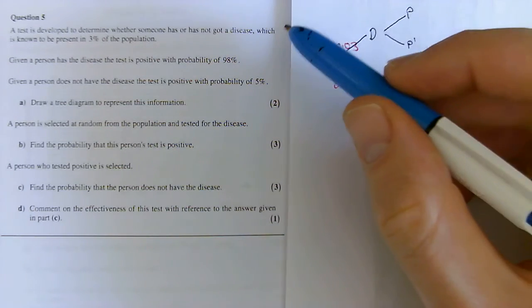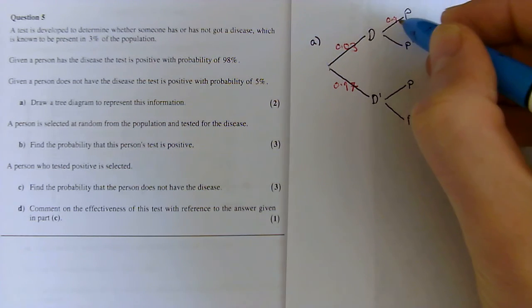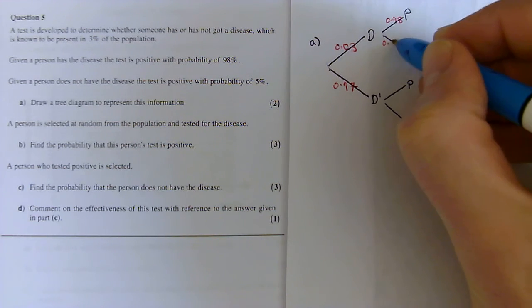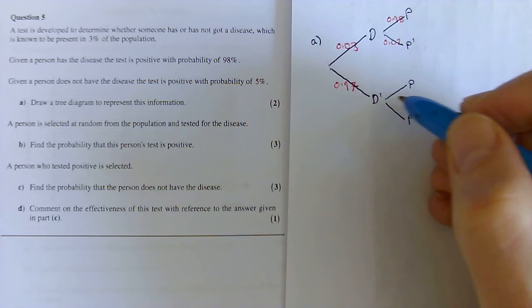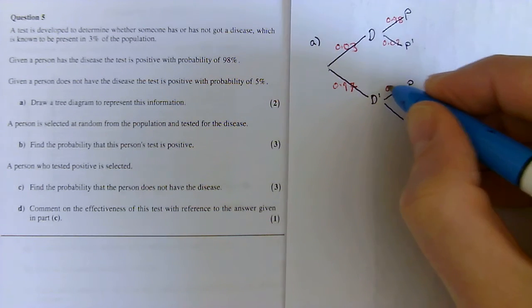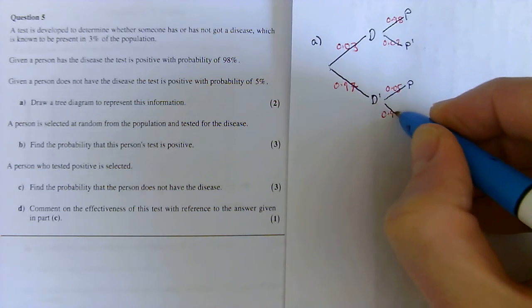For the people who have the disease, they test positive with probability of 98%, so 0.98, and 0.02 for testing negative. If they don't have the disease, they test positive with probability of 5%, 0.05, and 0.95 for testing negative.